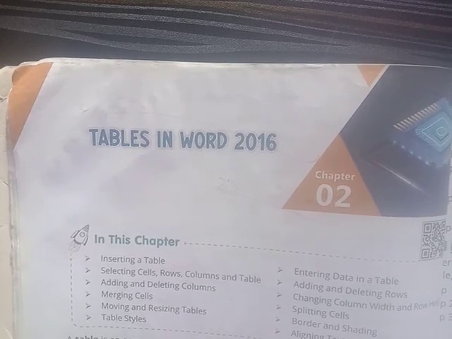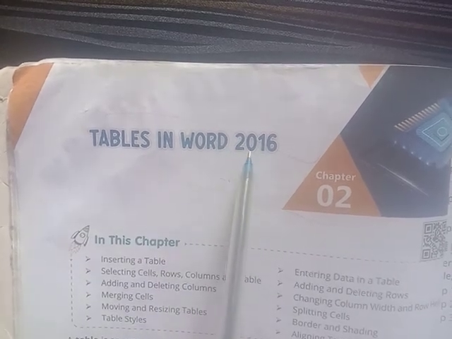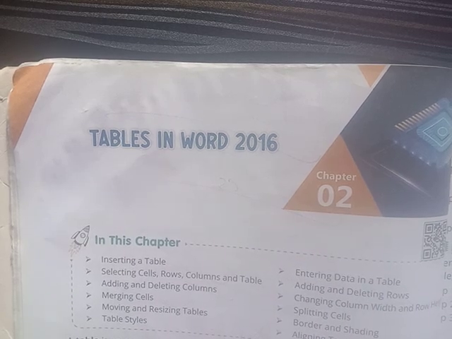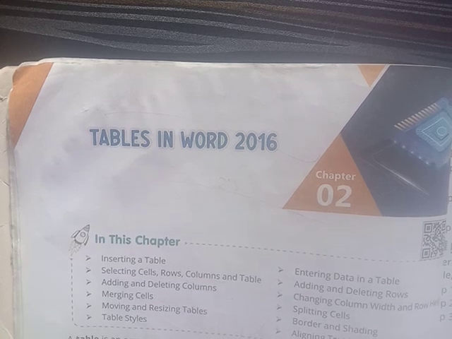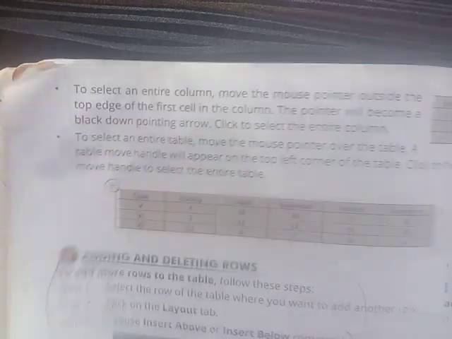Today we are reading about Table in Word 2016, Chapter 2, Class 5 Computer subject. First of all, we are reading about some questions. I mean to say, I will solve some questions in the book. Let's start.